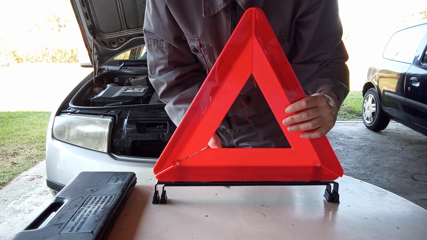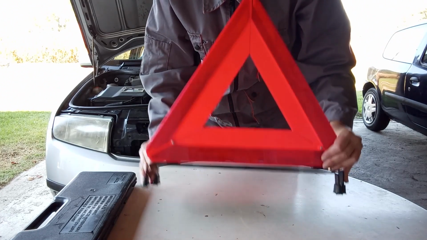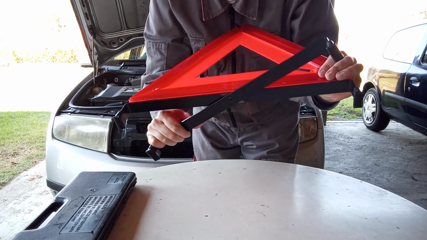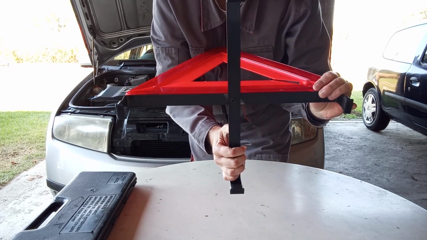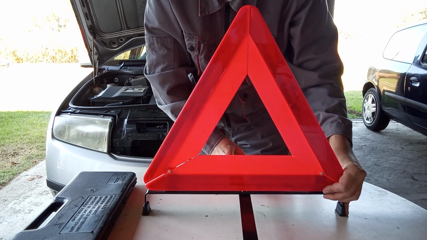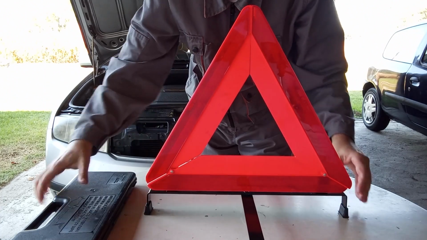And there you have your triangle. Now next, you take the metal legs and, as you can see, turn them until they are 90 degrees opposed to each other, so you get a metal stand. And once you've done this, there you have it, you get your triangle that's ready for using.